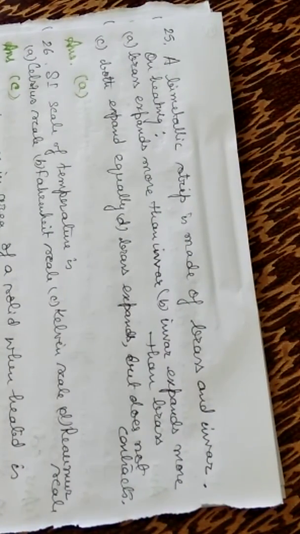Next, a bimetallic strip is made up of brass and invar. On heating, brass expands more than invar; invar expands more than brass; both expand equally; or brass expands but does not contract. The answer A is correct. That is, brass expands more than invar. It bends on the brass side more.